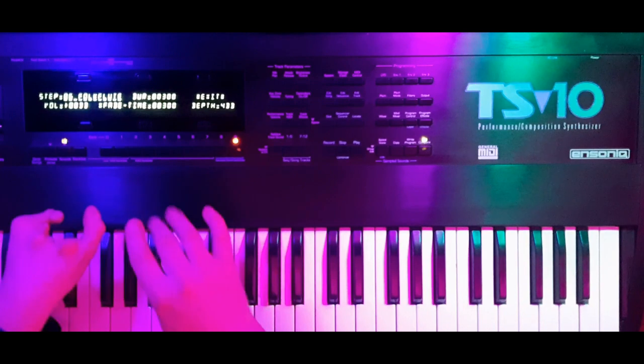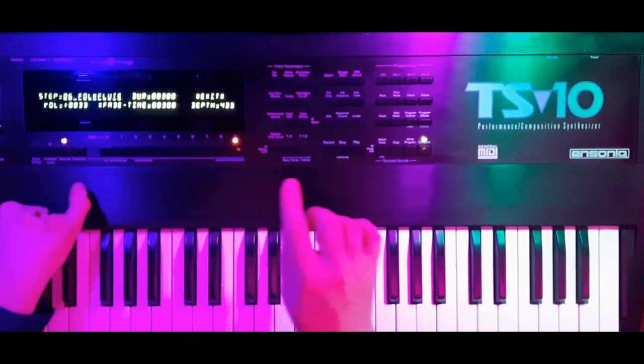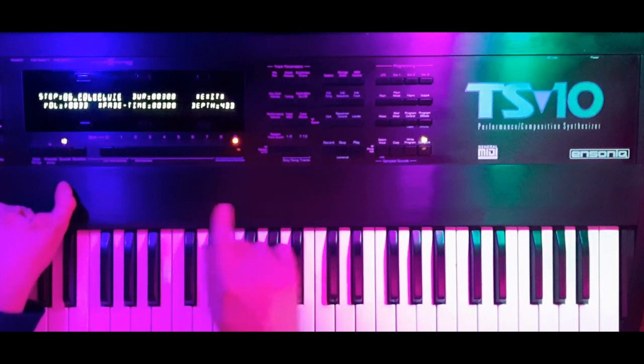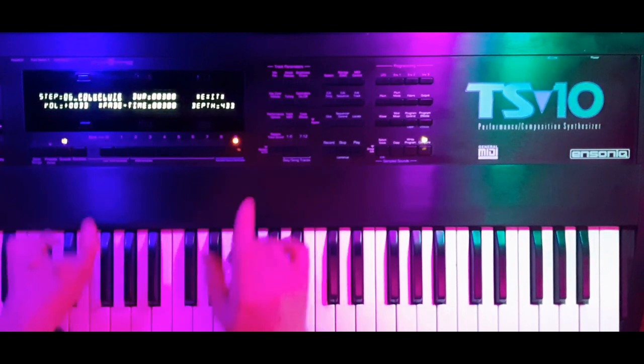Now when we play a few notes, you will hear the sound move through the vectors once, then loop the sound at the end of the last vector, just like on the SY35.